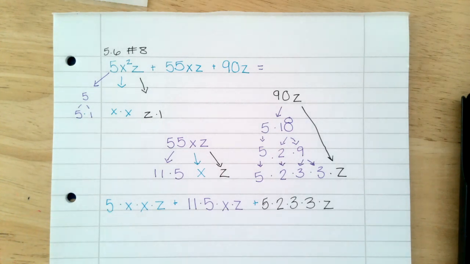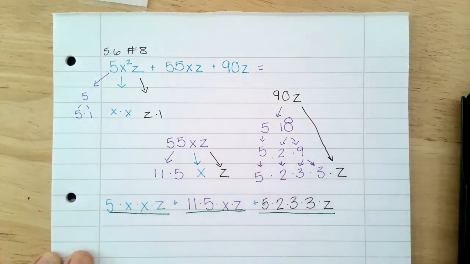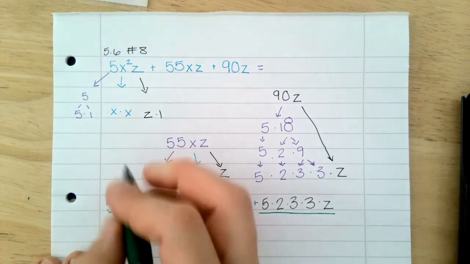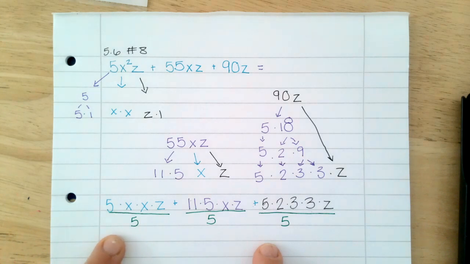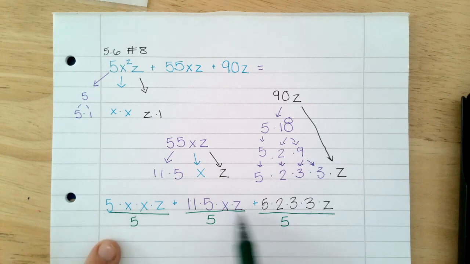So now we want to divide it by a common factor. The fraction bar is division. What is common to 5, 11 times 5, and 5 times 2 times 3 times 3? It's 5. So I can divide them by 5, and nothing else, okay? It has to be true for all 3 of them. The biggest number I can divide this by is 5. Good? What about the x? Here I have 2 x's, here I have 1 x, but here I don't have any x's, so I can't divide it by x, okay?